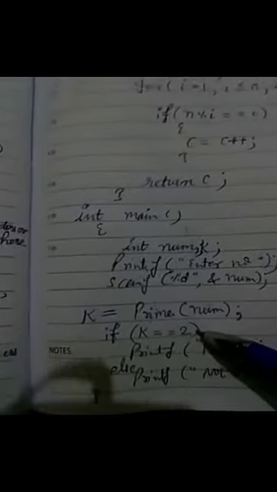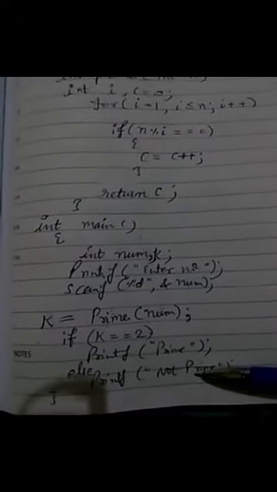k. Now if k is equal to 2, simply it is calculating the value of c from the function prime. If it is 2, then prime. If it is not, then it is not prime. Done.